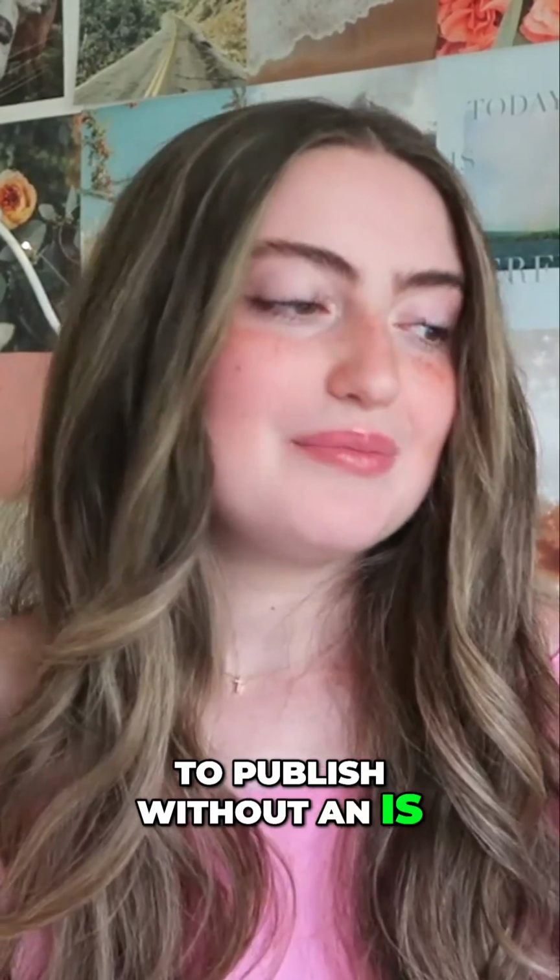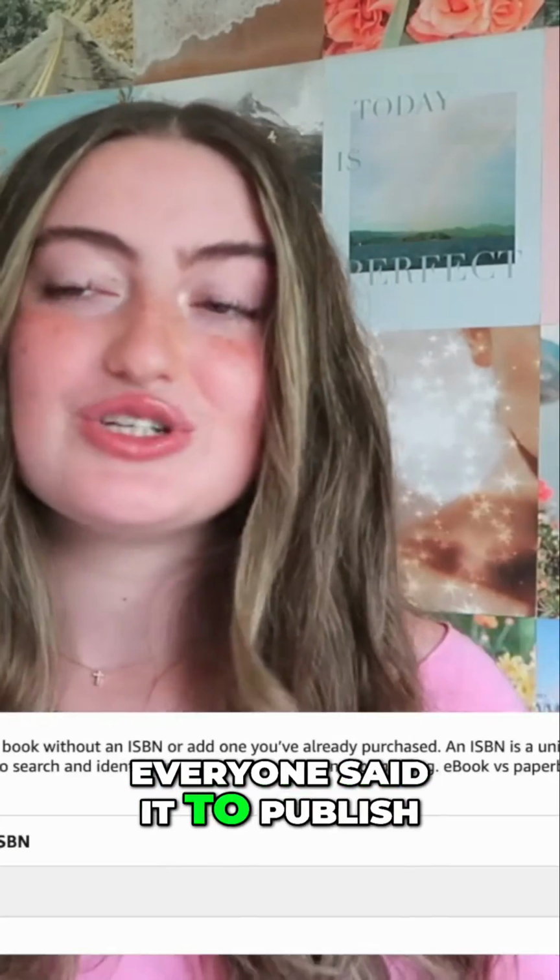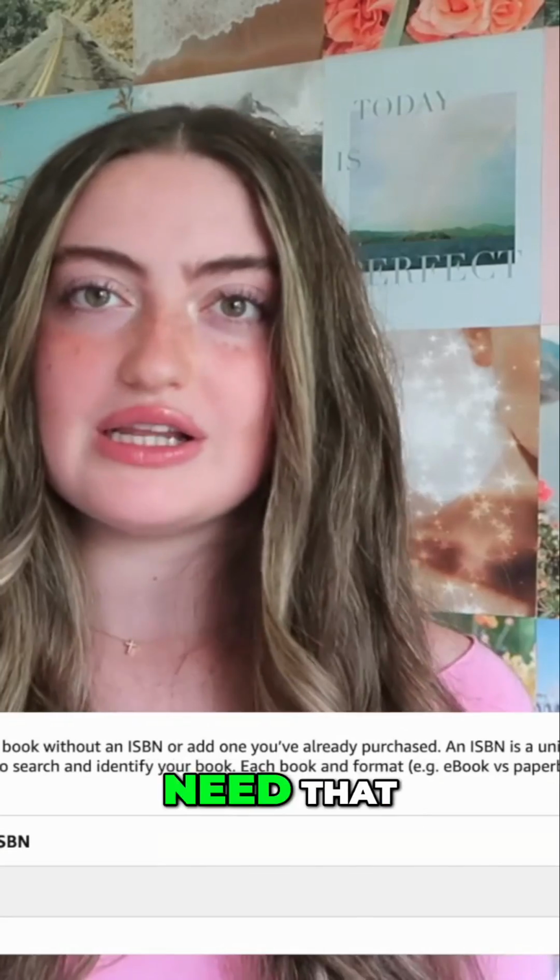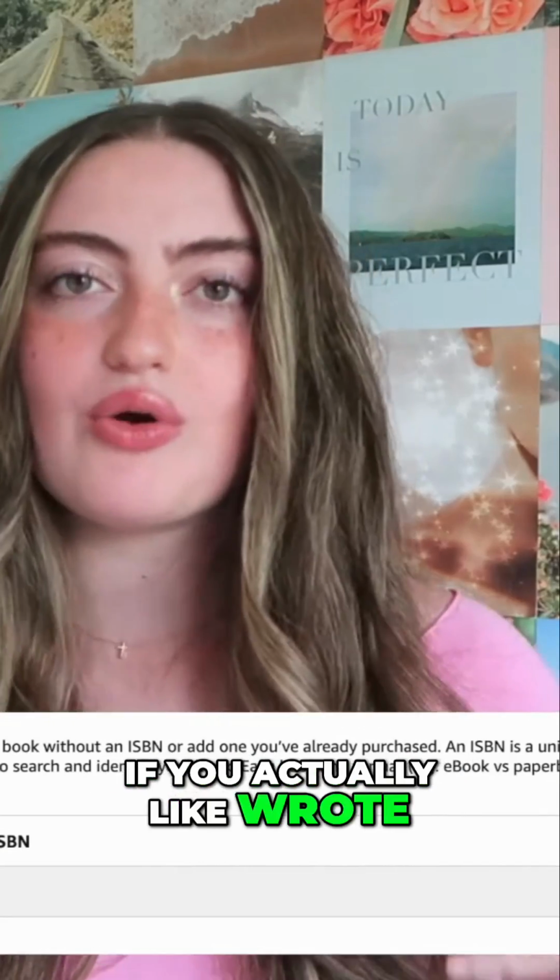And make sure that you select to publish without an ISBN number. Okay, I don't even know what that is. Everyone said to publish it without an ISBN number because basically low content books don't need that. I think you only need that if you actually wrote content within the book.